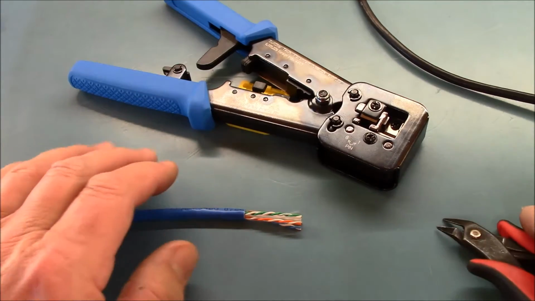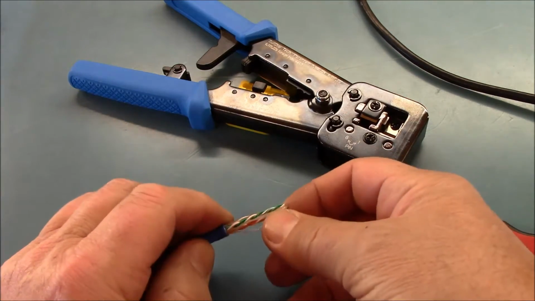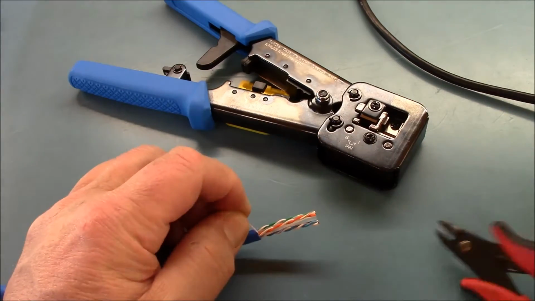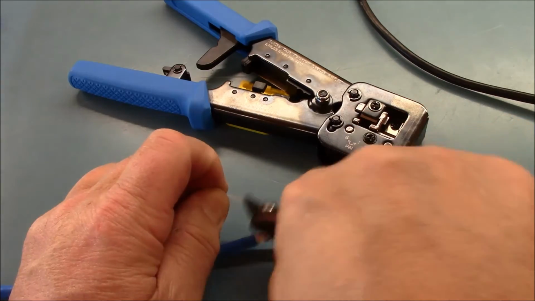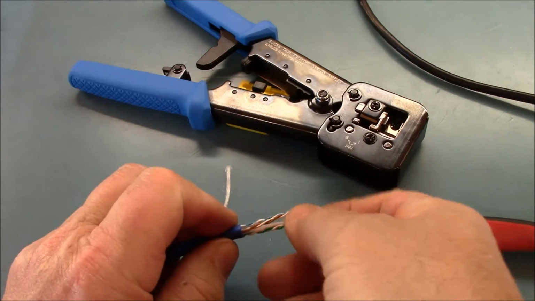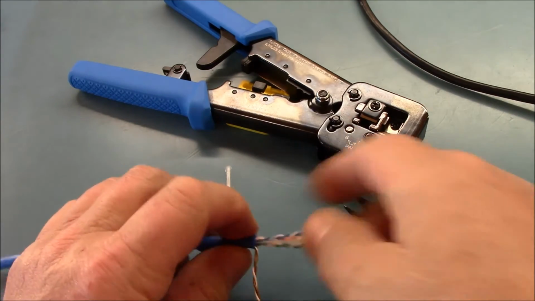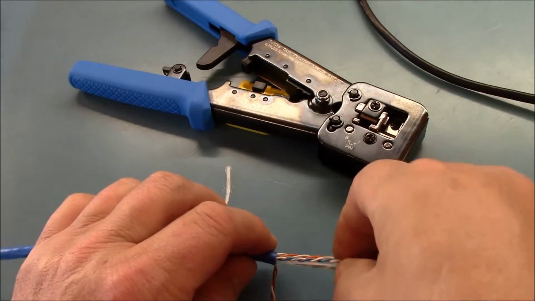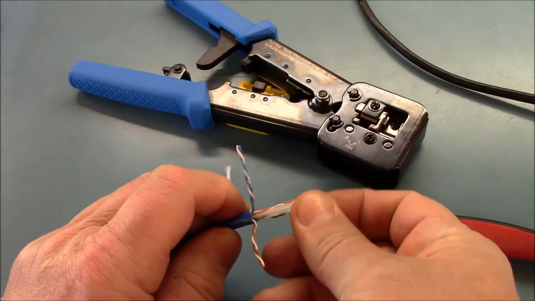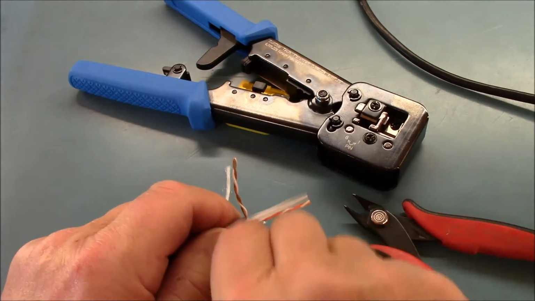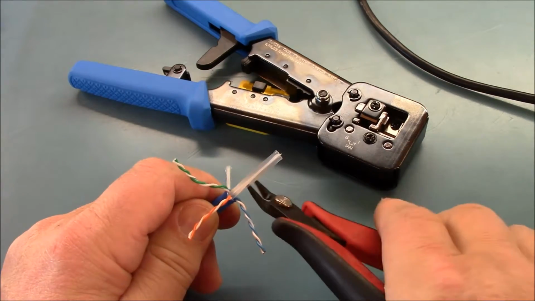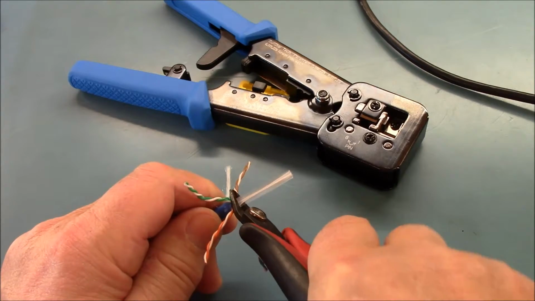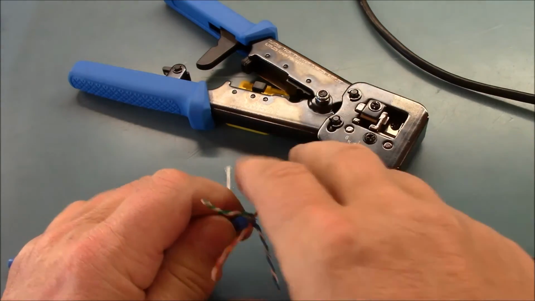And the next thing I'm going to do is come around and clean this up. So I'm going to take my little side cutters and cut the strings off. It's also got a little piece of plastic in here that we want to trim out, and you have to be kind of careful when you're doing this so you don't cut the wires.